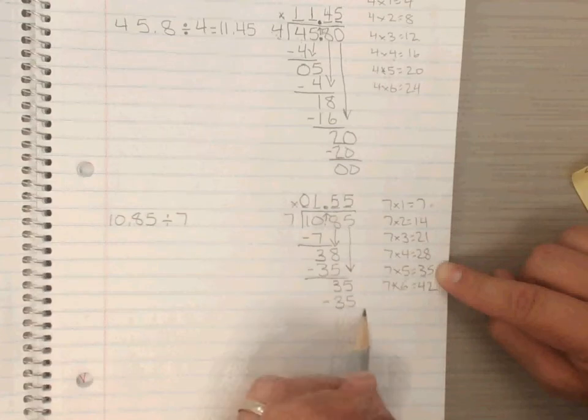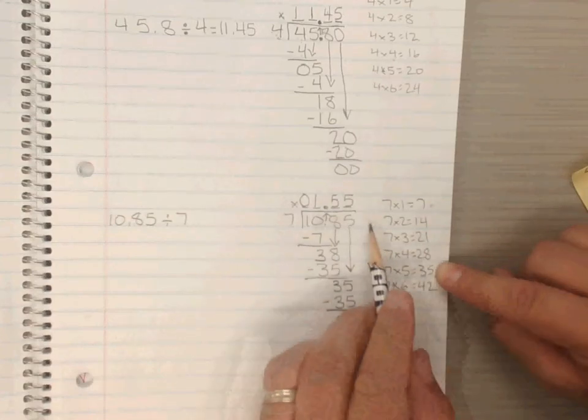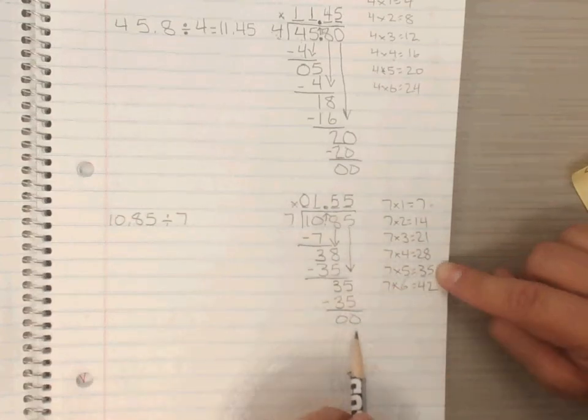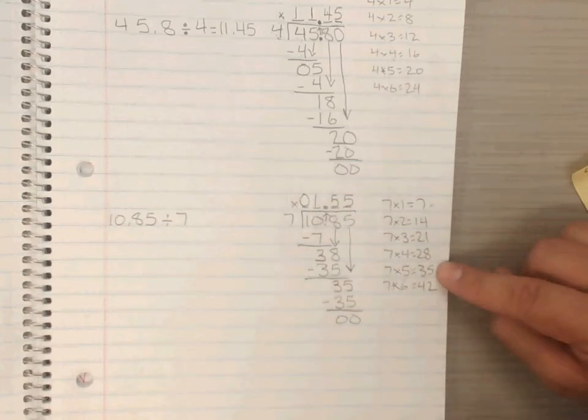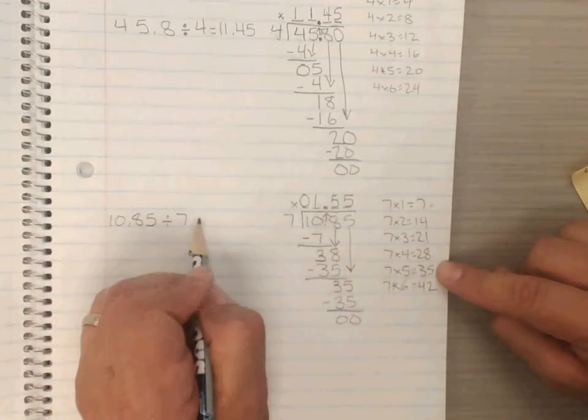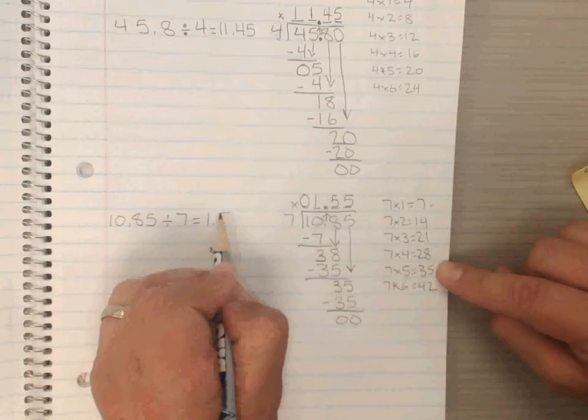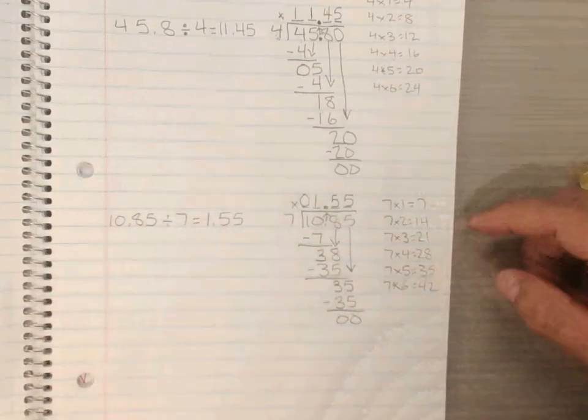And notice this time we don't have to add a 0 or bring it down. We do not have a remainder, so we're good. So my quotient, my answer, is 1 55/100.